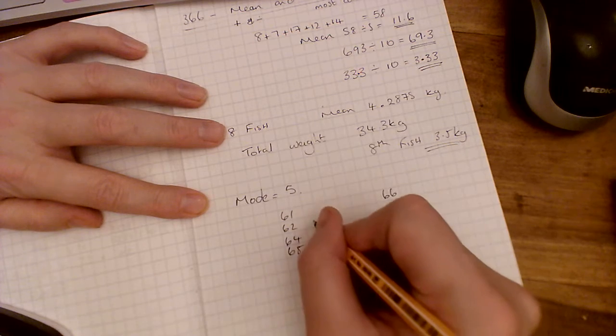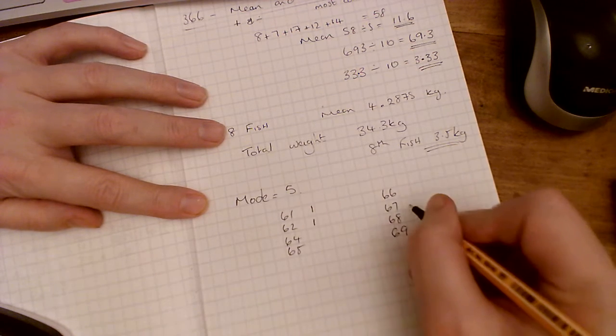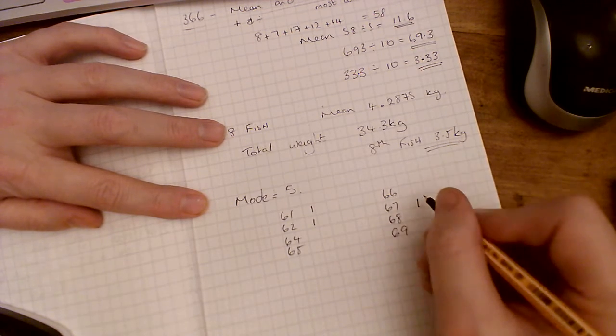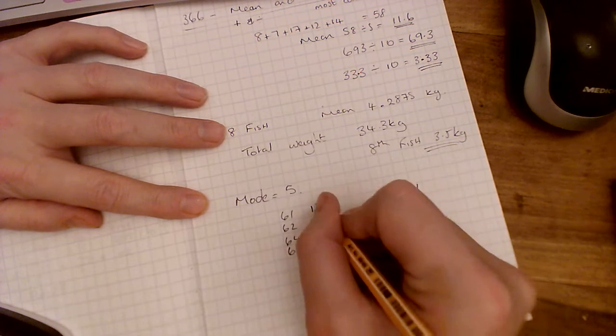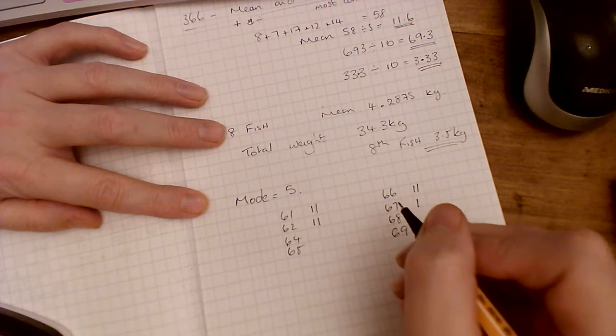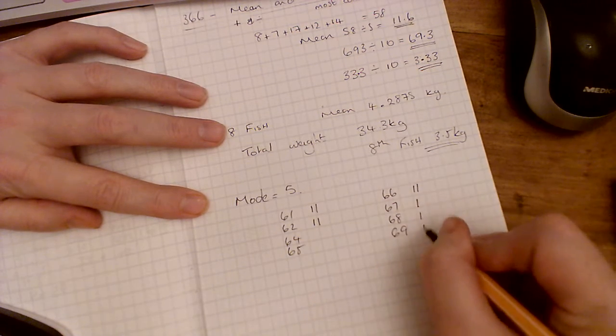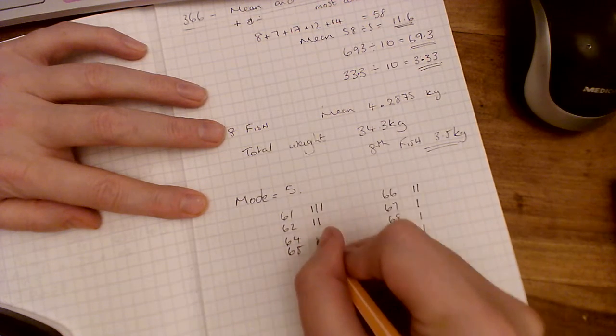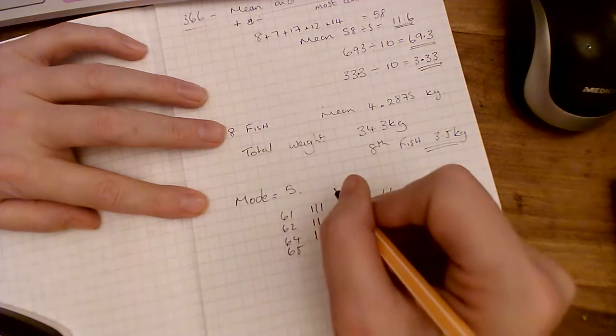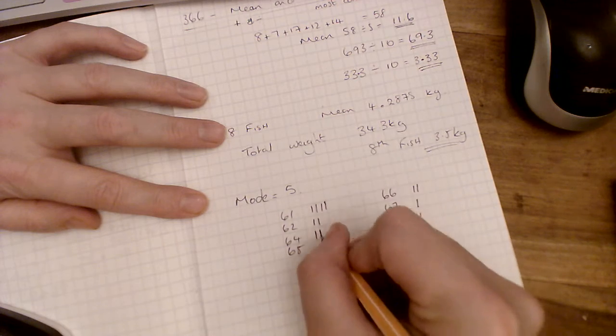So it starts with a 62, then a 61, then a 67, then two 66s, 61, 62, 61, 62, 68, 69, 68, 69, 61, 64, 61, 64, and then another 61 and another 64.